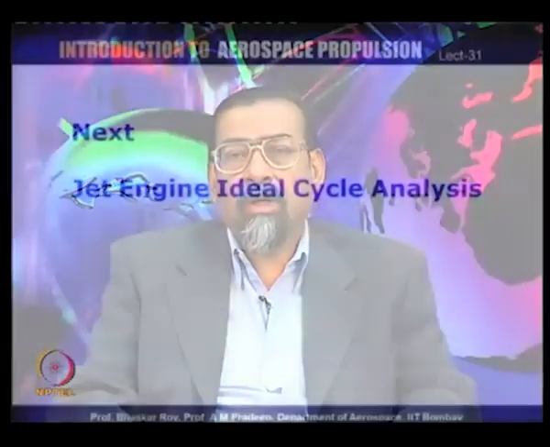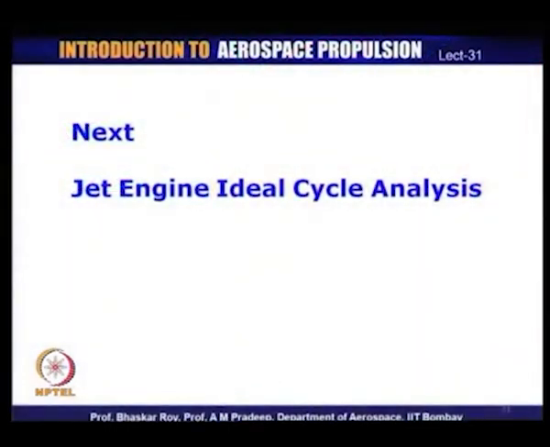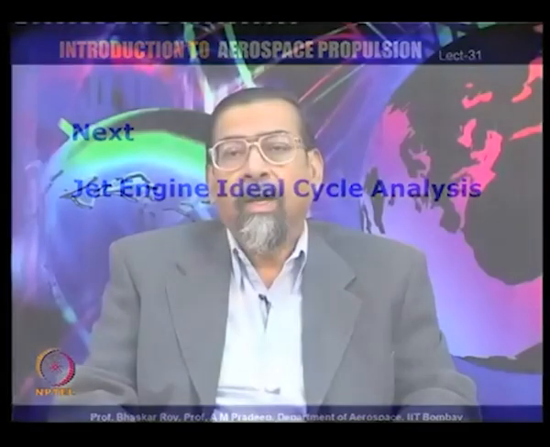Next, we shall be moving towards various jet engine ideal cycle analysis, which will be done by Professor Pradeep, and from propellers we will move on to the various jet engines, and later on I will come back and I will present to you the engines which are used for rockets and missiles, and a glimpse at some of the engines that are used for spacecraft. So, rockets, missiles, spacecrafts is what I will come back to you for. In between, Professor Pradeep will present to you the jet engines and the details of the jet engine cycle analysis.